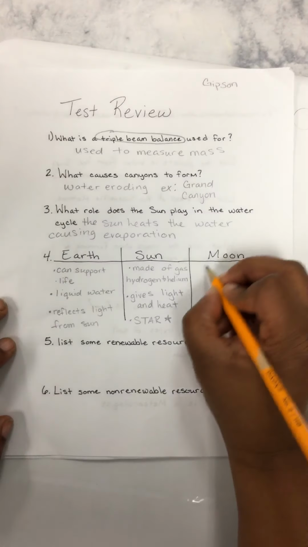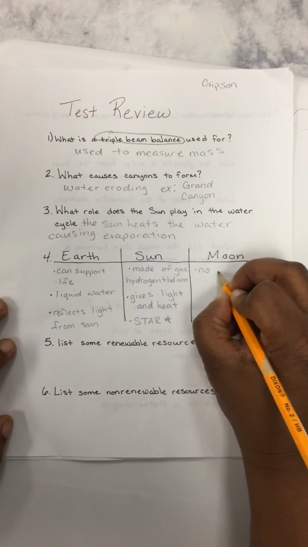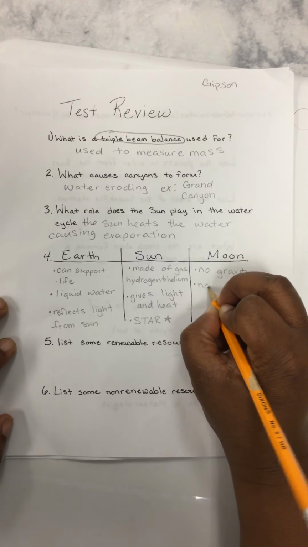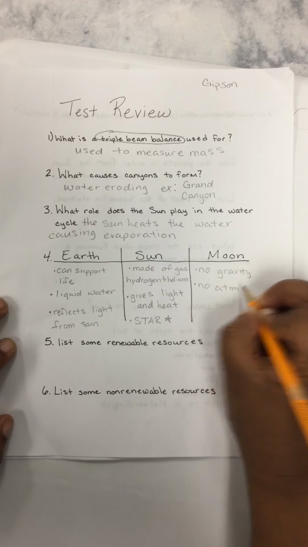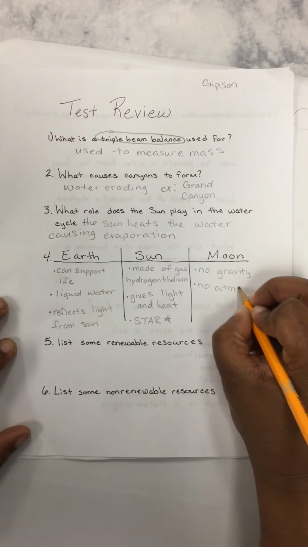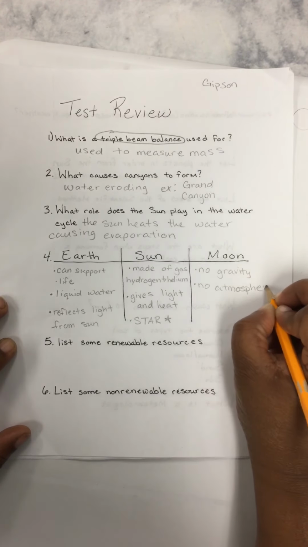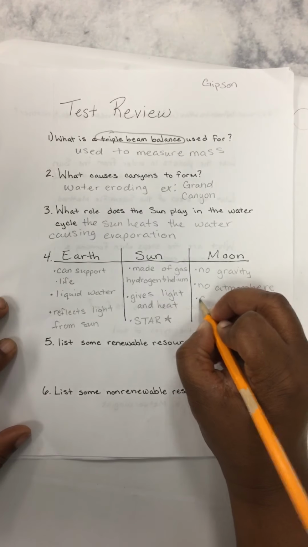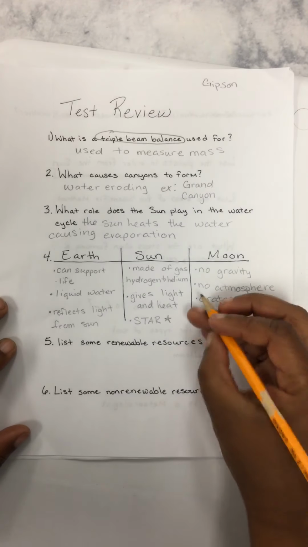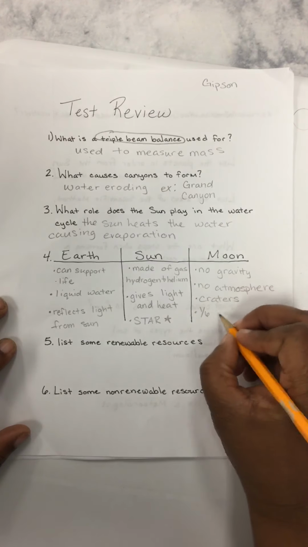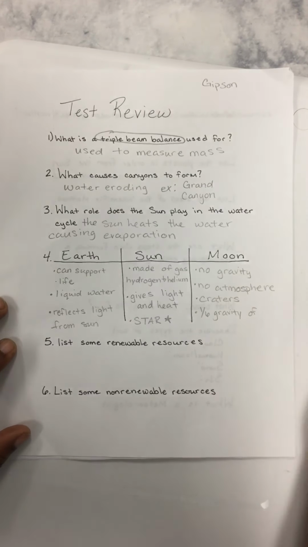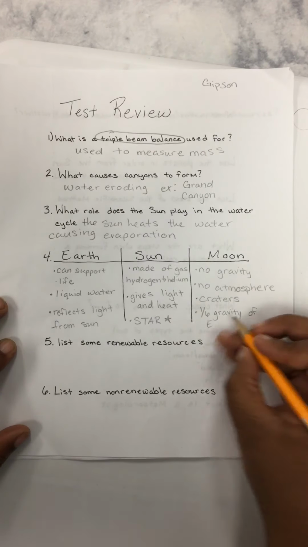For the moon, we need to know that it has no gravity. No atmosphere. Sorry, one too many humps on that end. And that it has craters. Also, it is 1/6 the gravity of Earth. You all know that the moon doesn't have as much gravity.